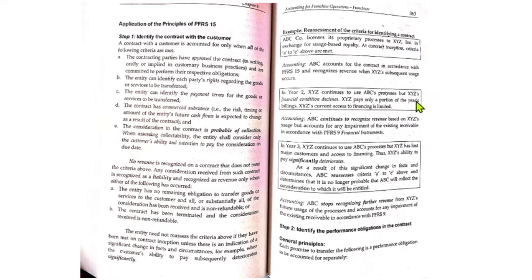In year 2, XYZ continues to use ABC's process but XYZ's financial condition declines. XYZ pays only a portion of the year's billings. XYZ's current access to financing is limited. So, how do we account for this? As the franchisor, ABC will continue to recognize revenue based on XYZ's usage, but accounts for any impairment of the existing receivable in accordance with PFRS 9 financial instruments.